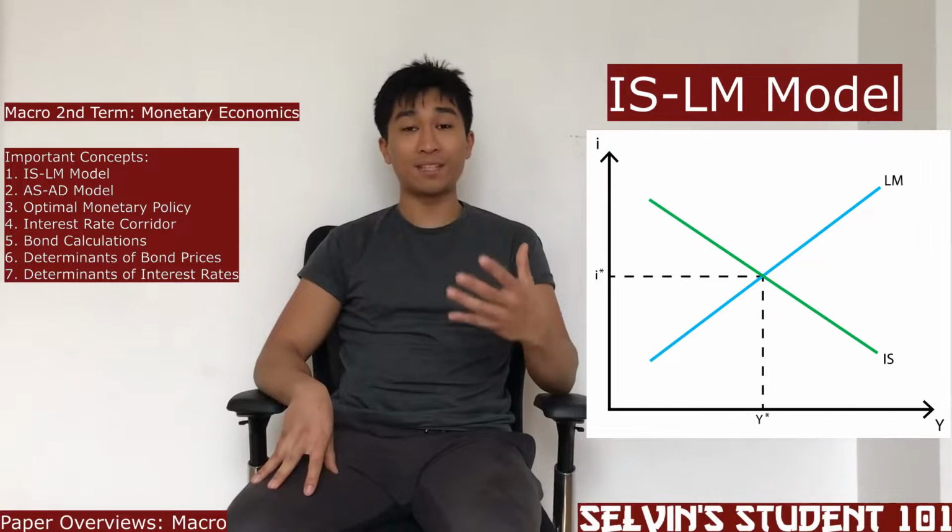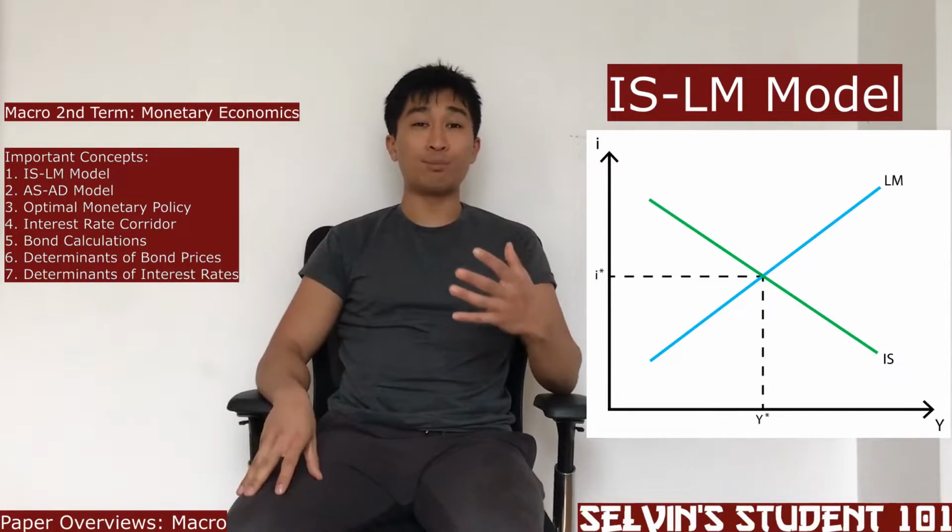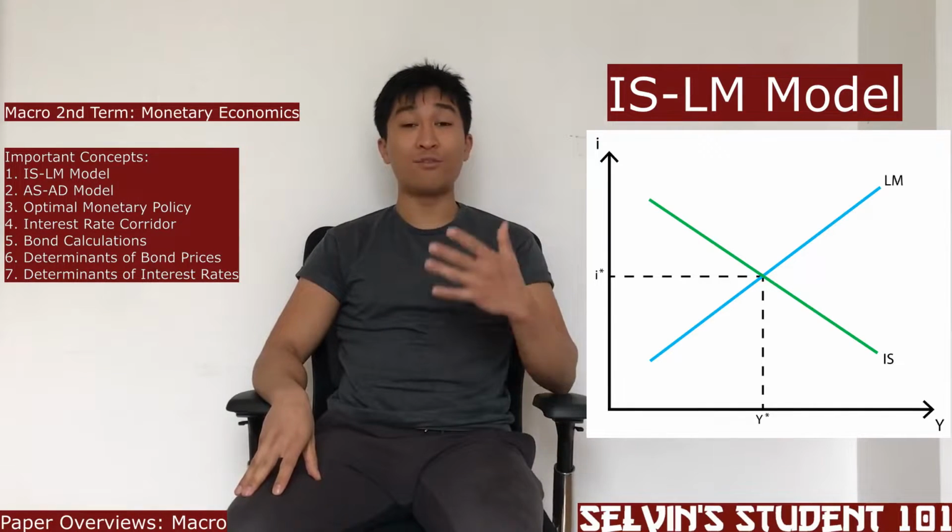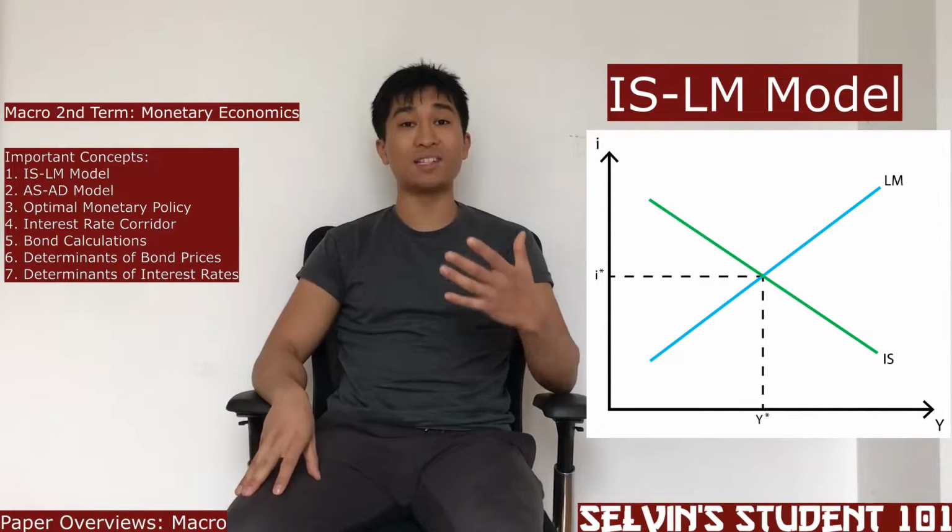Then, you look at how the interbank rate reaches equilibrium within the interest rate corridor. You then get a brief introduction to financial markets and factors which influence the supply and demand of bonds.